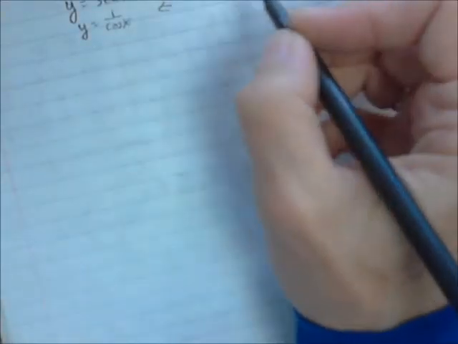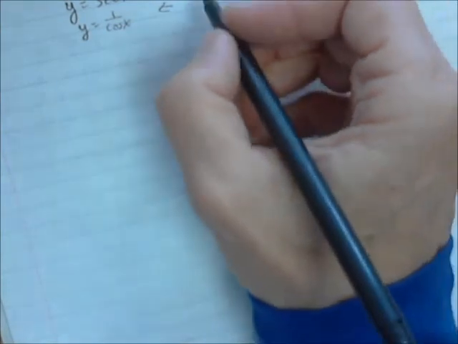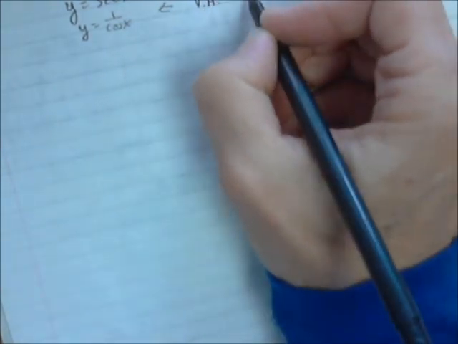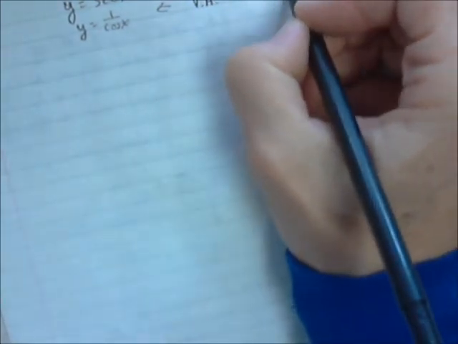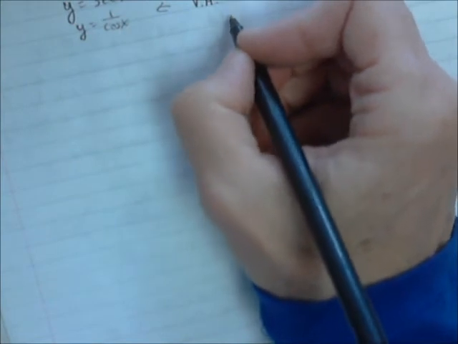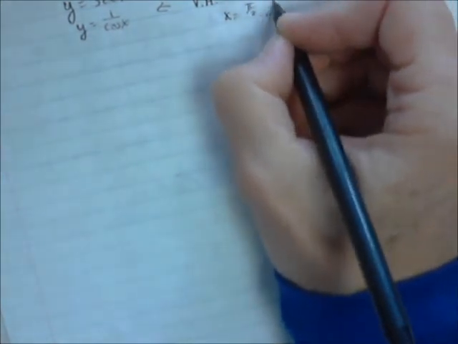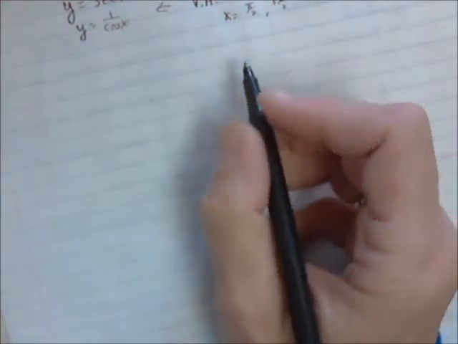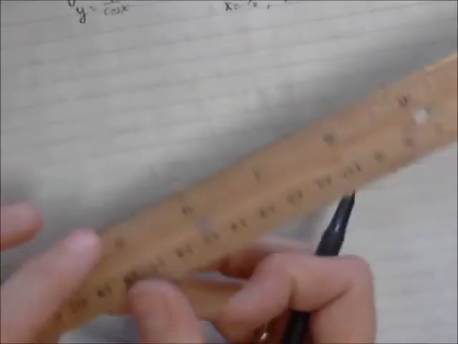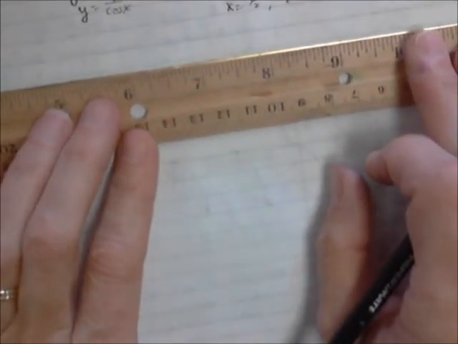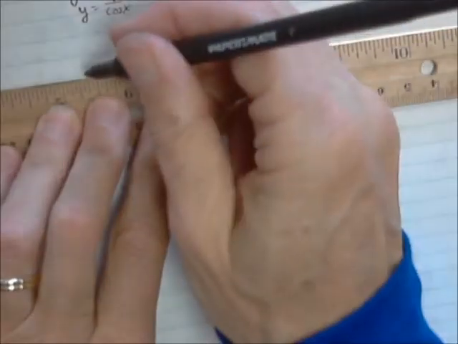And again, just like the tangent graph, this has vertical asymptotes where cosine of x is equal to 0, and that is at x equals pi over 2, 3 pi over 2, etc., just like the other one. So I'm going to show you what you need to know about a secant graph being the reciprocal of the cosine graph.